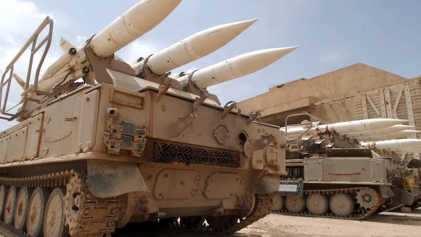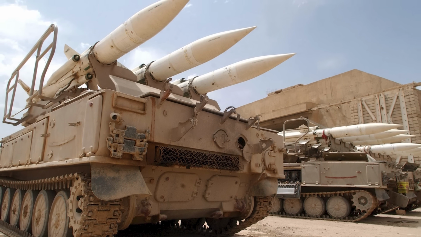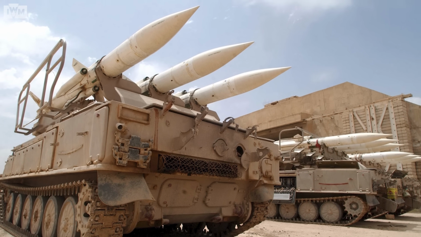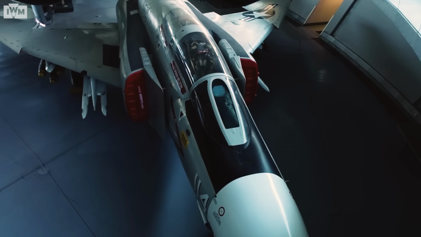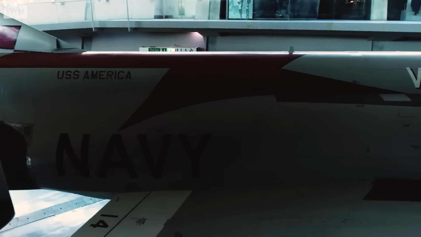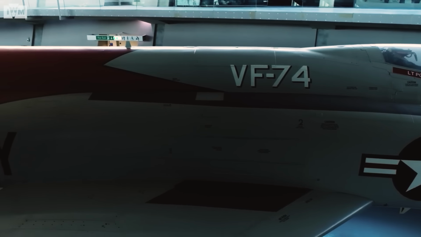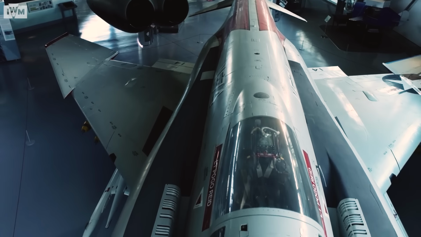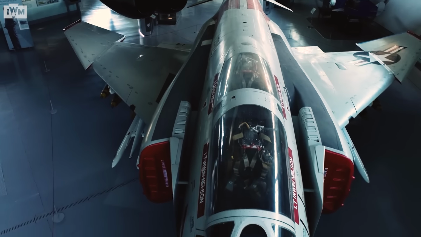Instead, the biggest threat to the coalition came from Iraqi air defences, mostly of Soviet design. They would be meeting an old foe from the Cold War. This is the F-4 Phantom II. Though they were first introduced back in the 1960s, F-4s still had a pivotal role to play in the Gulf War. Dedicated F-4G Wild Weasels had the task of attacking enemy air defences, including surface-to-air missiles and air defence radar sites.